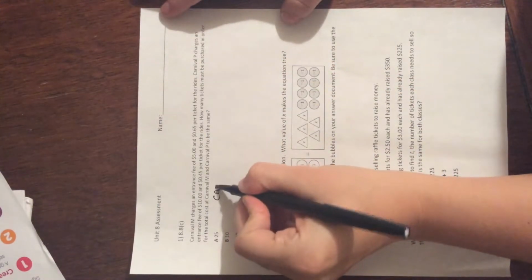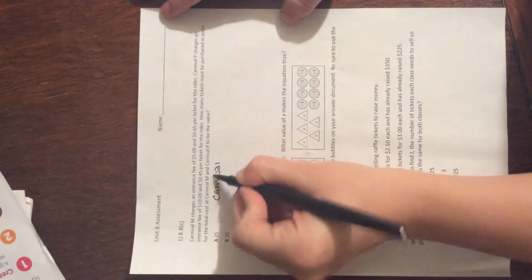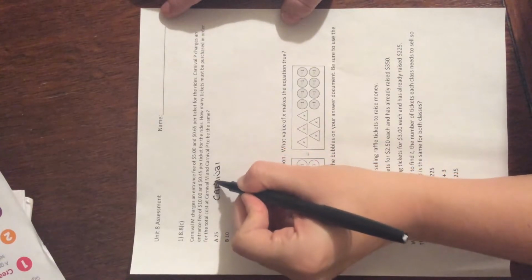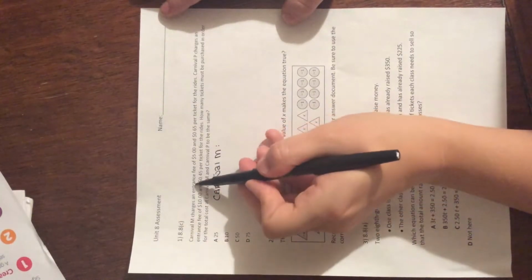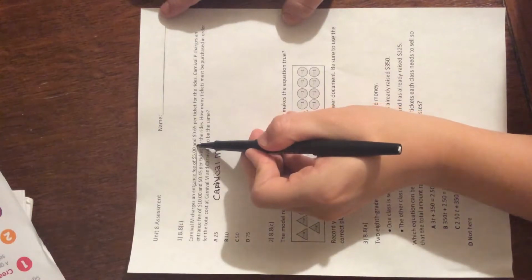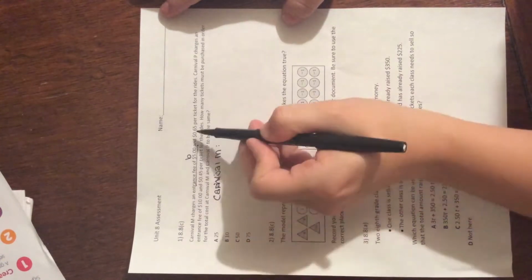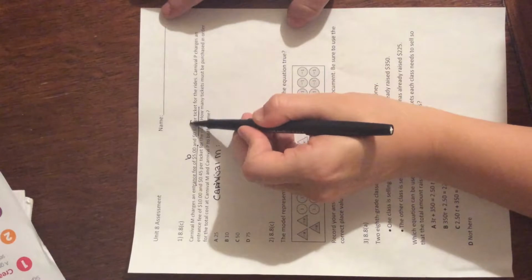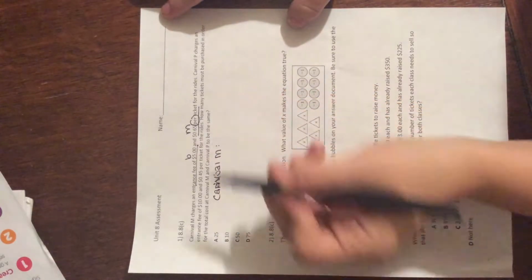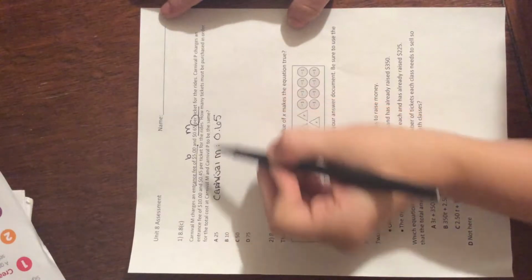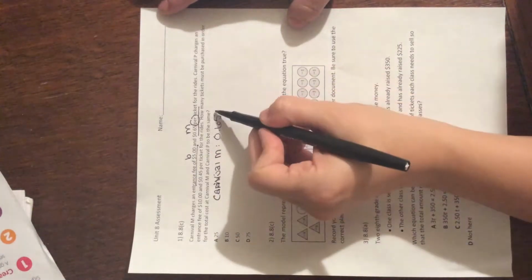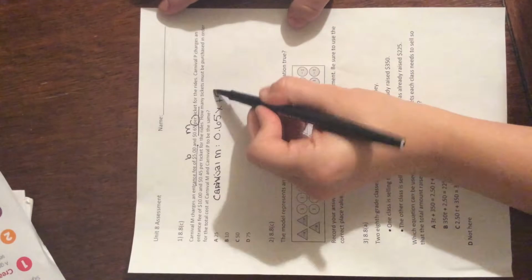So Carnival M is an entrance fee of $5. That's your one-time fee, so that's your B. And then 65 cents per ticket, so that's your M. So Carnival M's equation is 0.65x plus 5.